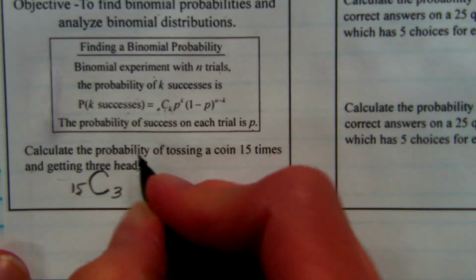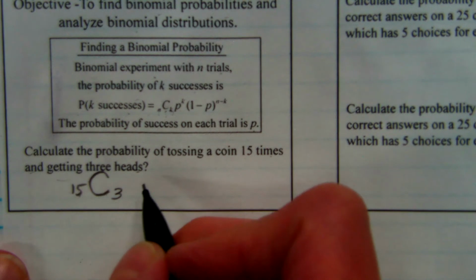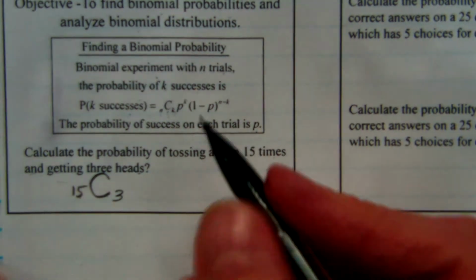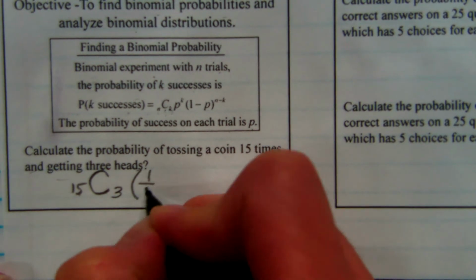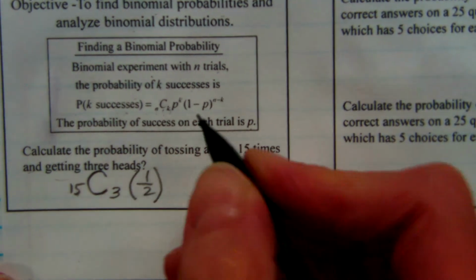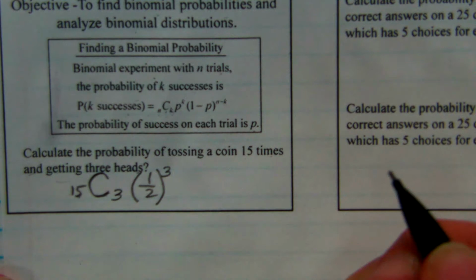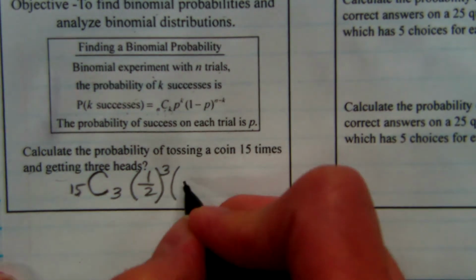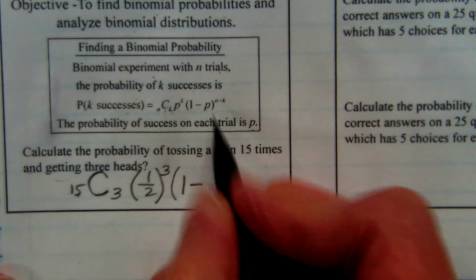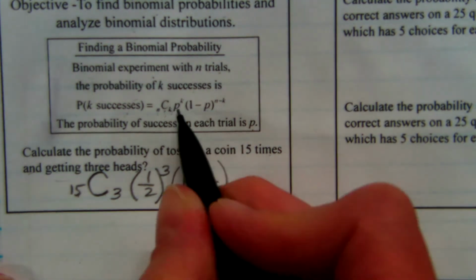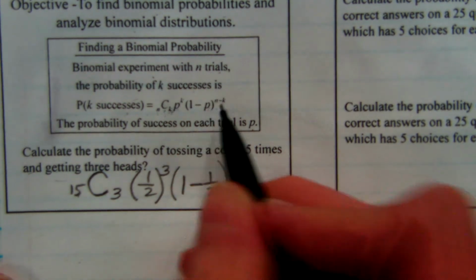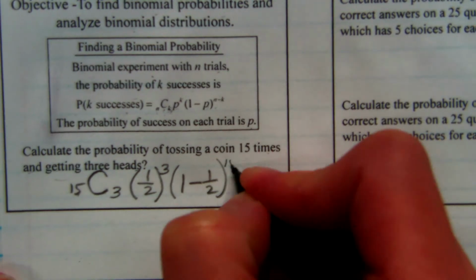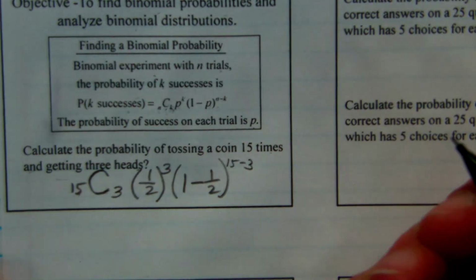And then we have to think about what the probability is of getting heads each time we throw it. So a coin has heads and tails. So your probability of getting heads is 1/2. And we're going to get 3 of those. So that's where the third power comes from. And then we're going to take 1 minus the probability, which is 1/2. So all the p's in this formula are the probabilities. Like for this case, it's 1 out of 2. And then the power up here is going to be 15 minus 3. And we'll change that in a second.